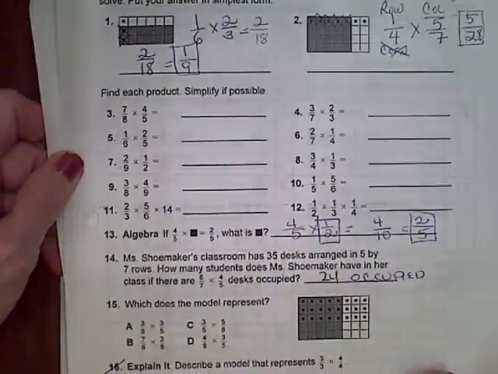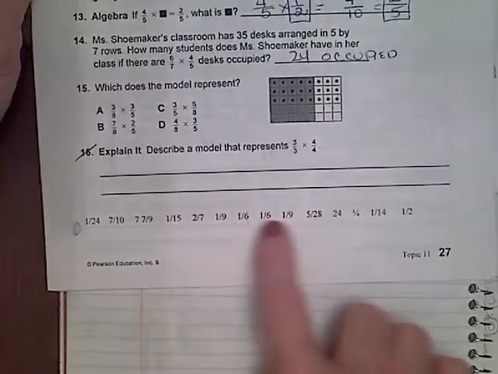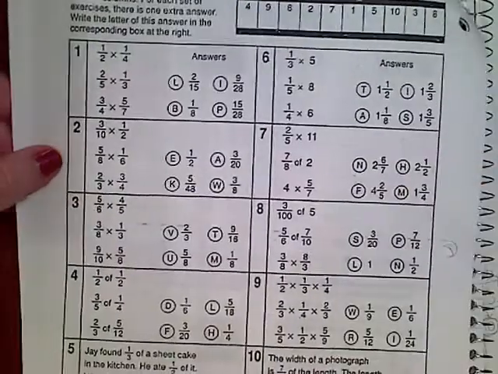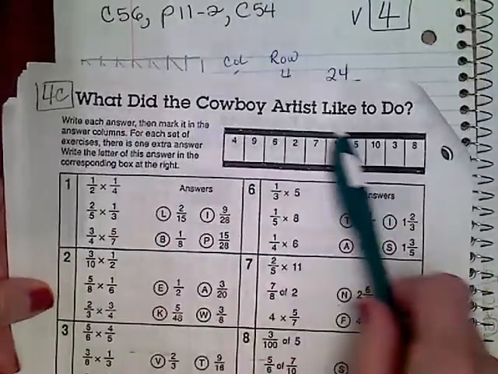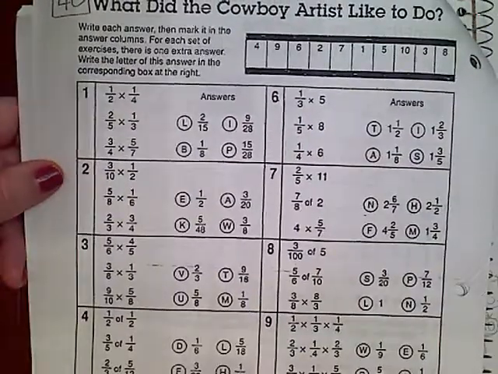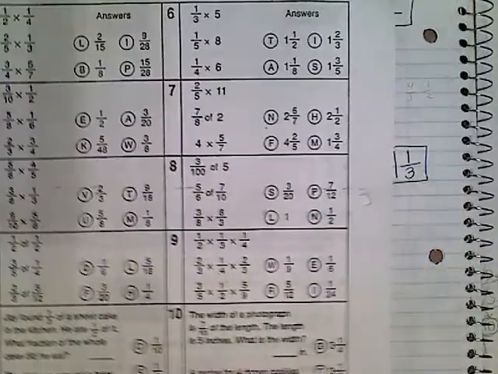Bring these double digits over to your spiral. You're going to do that on these here. And again, the answer bank is down here, so you can check those. You're going to also do that on all of these on the cowboy one. And let me give you an example of what happens on this one.